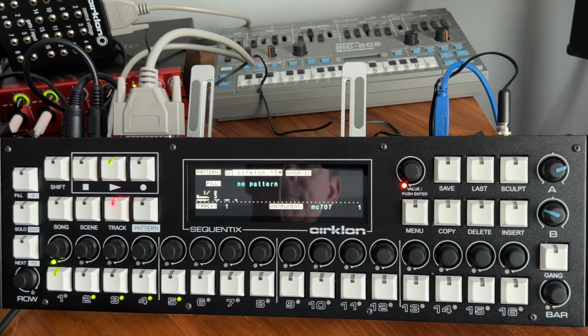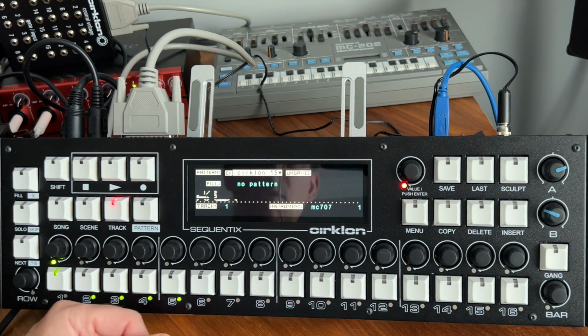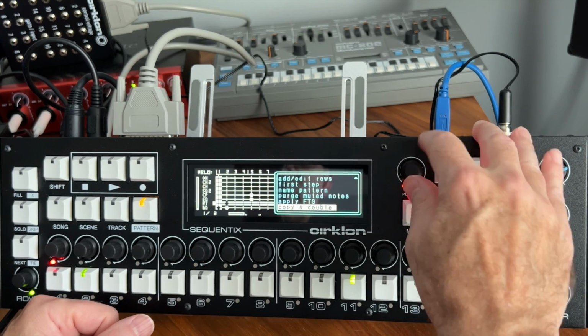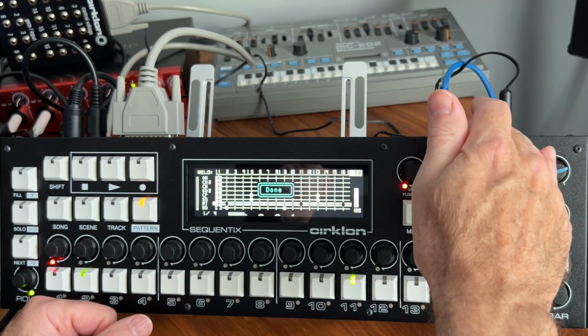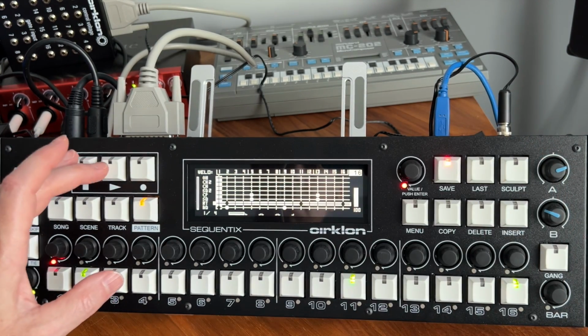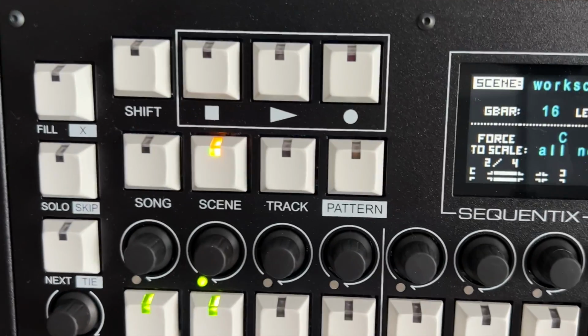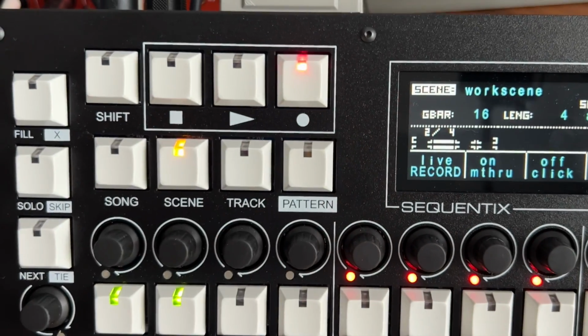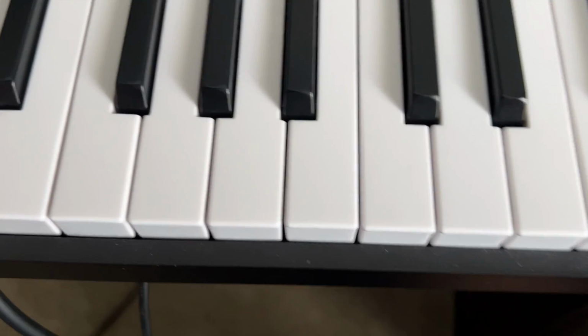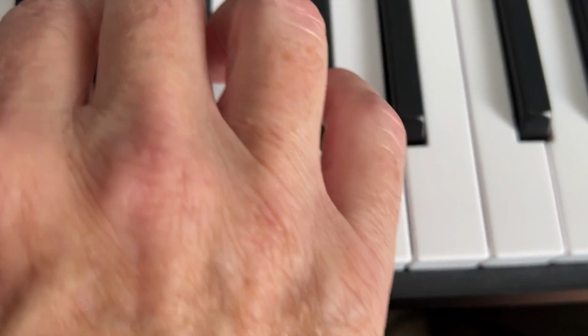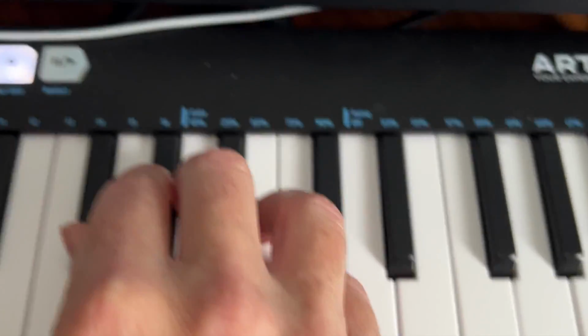I want to extend that out. Pattern, copy and double. Now I get 4 bars of that. Let me try to do this bass. All right, here we go. Here it is.